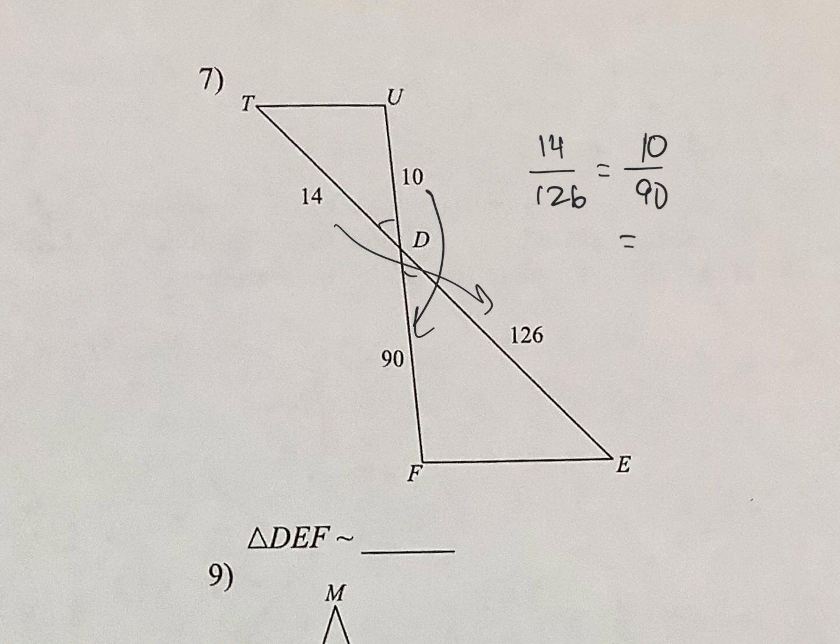Okay, 10 over 90 is 1/9. So you can take your calculator and do 14 over 126 and see if you get the same thing. You reduce this. Is 126 divisible by 14? You get 1/9. If you use your decimals, it's 0.1 repeating and 0.1 repeating, if you use your calculator. Okay? So this would be side angle side.